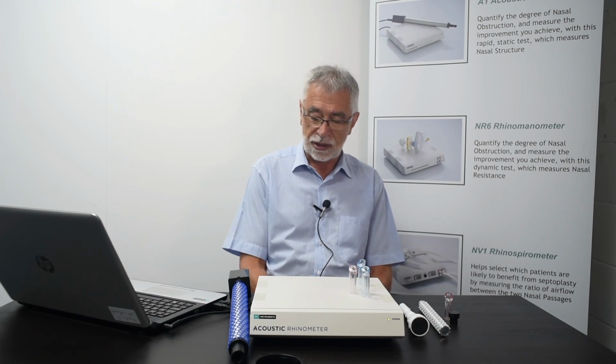So an acoustic rhinometer is a simple instrument to use. It's very quick to use. It gives you information on the internal structure of the nose and allows you to measure changes that occur because of either surgery or decongesting or an allergen response challenge. It's also useful in terms of doing sleep studies to see how effective the nose is as an airway.